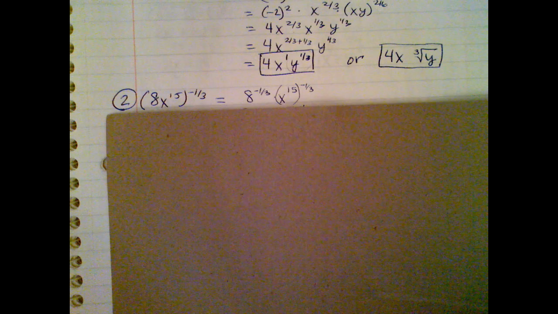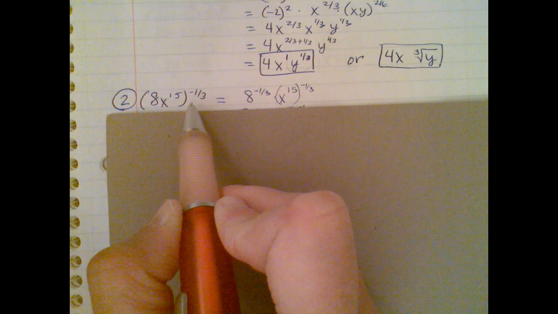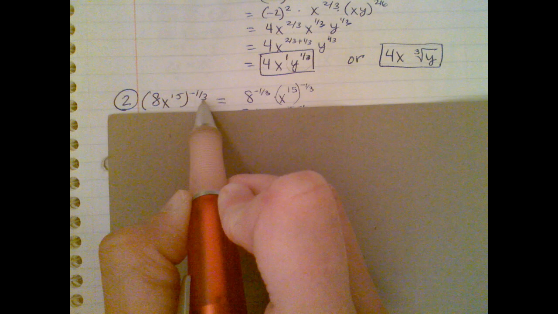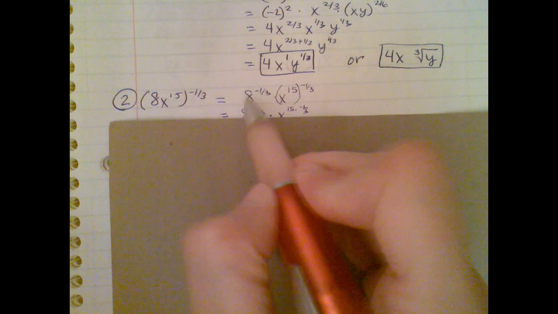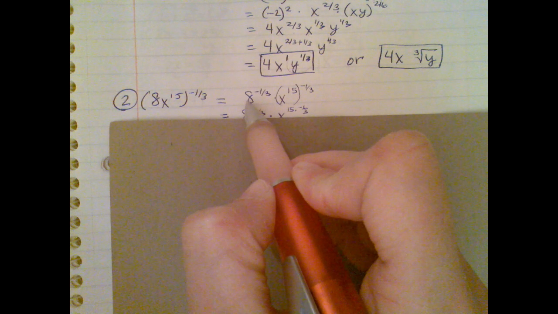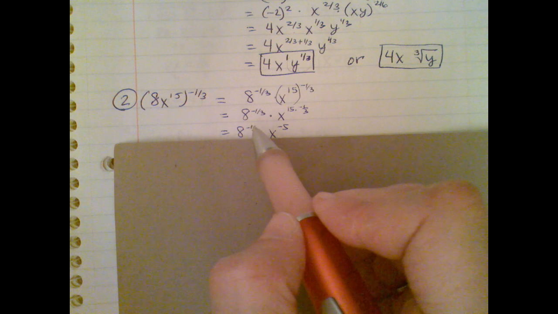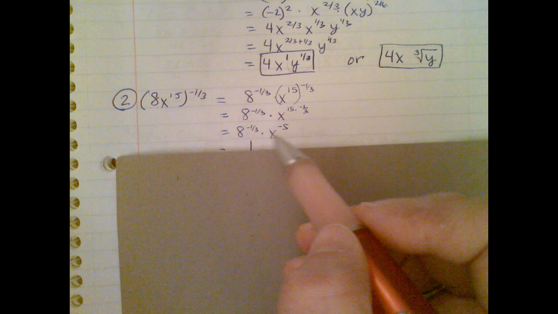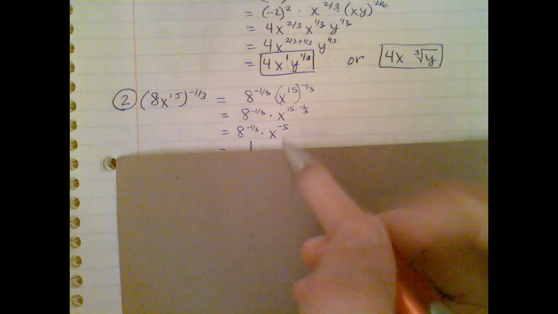This next one, again, all of this is in parentheses, so that's all to the negative 1/3 power, so I'm going to expand it out. 8 is to the negative 1/3 power, x to the 15 is to the negative 1/3 power. So then 8, think of as 2 times 2 times 2, so we're going to rewrite that as 2 to the third power. I'll go ahead and show that method next.